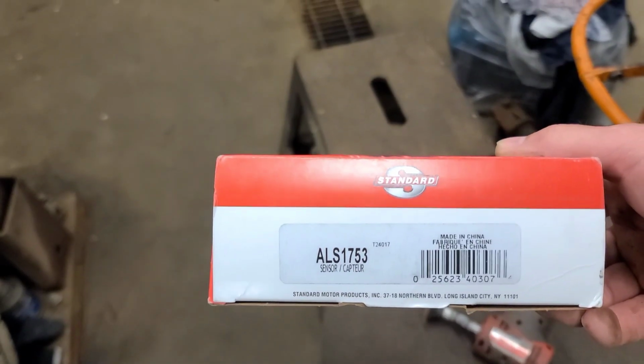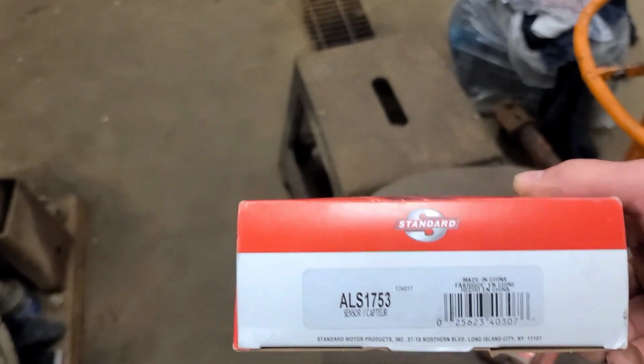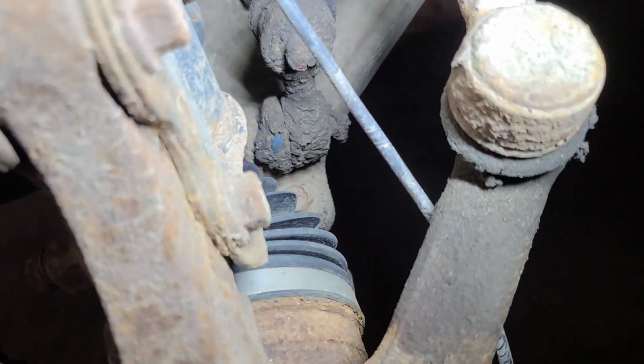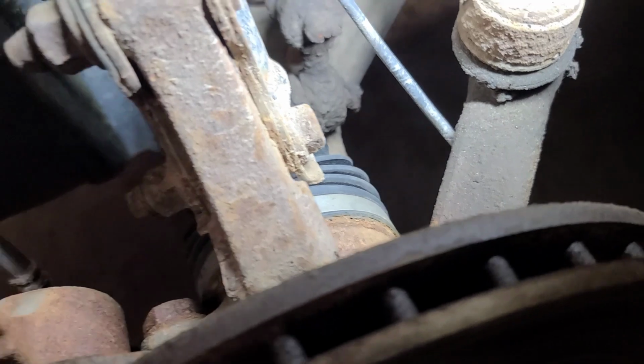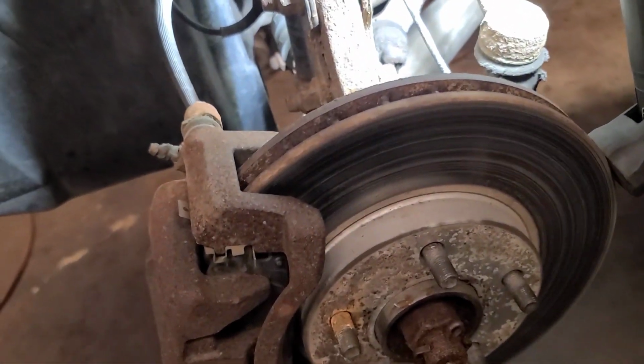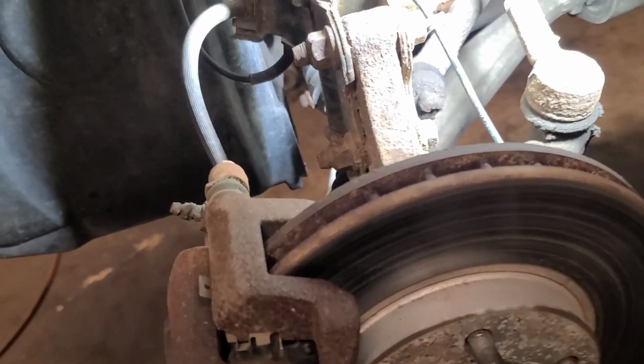So there is a new speed sensor from Standard Motor Products. It came in overnight. Well, actually, it took the weekend. The challenge is going to be getting the old one out of the knuckle down here where this goes into the cast knuckle. So we're going to turn the steering. I got the tire off, obviously. I'm going to make sure that's the right one before I go this far.